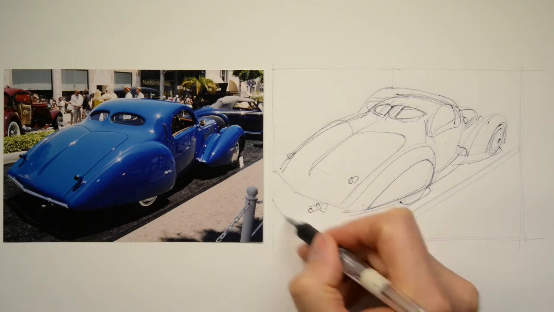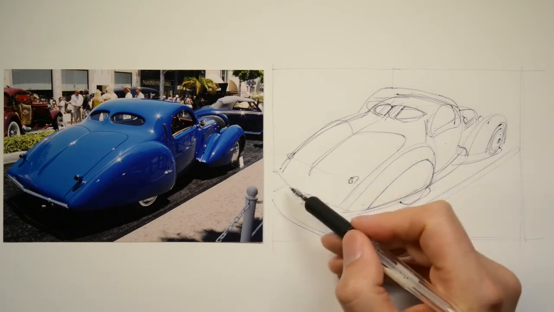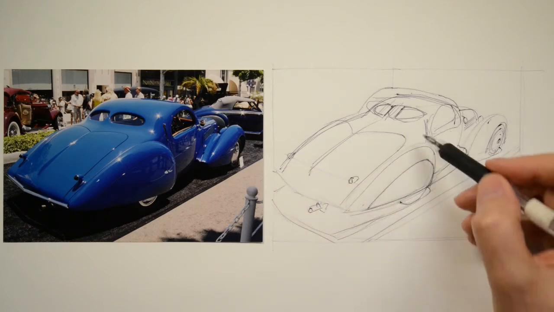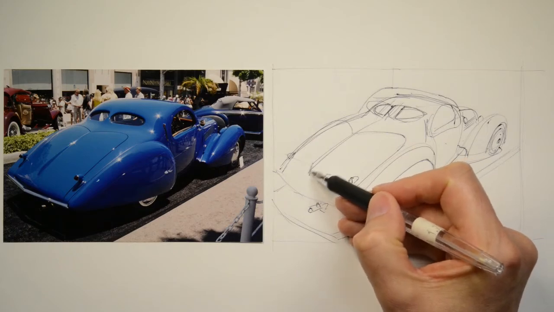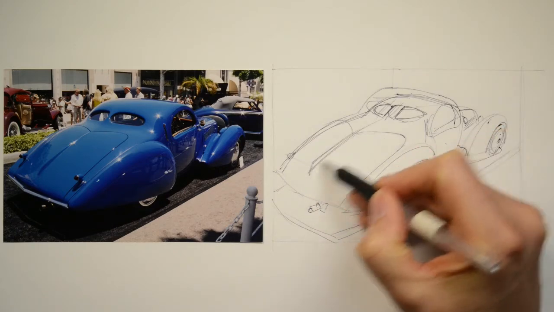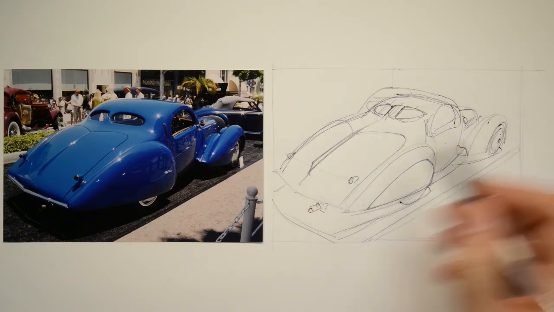And those are all the kinds of things that make these kinds of drawings important and helpful to draw from your imagination, because as you build that visual library, oh, I remember I drew this cool little fin that was coming off the trunk of that car at the car show. That goes into your visual library and you can reference that in the future.